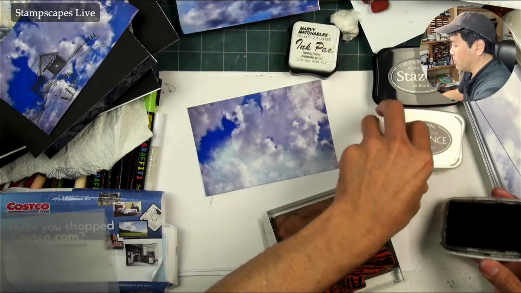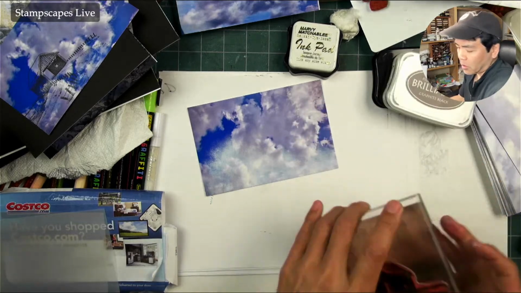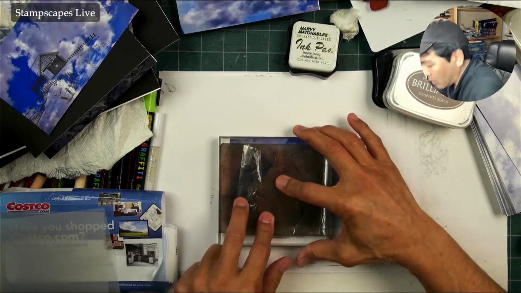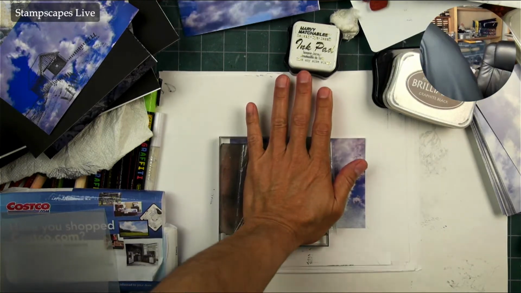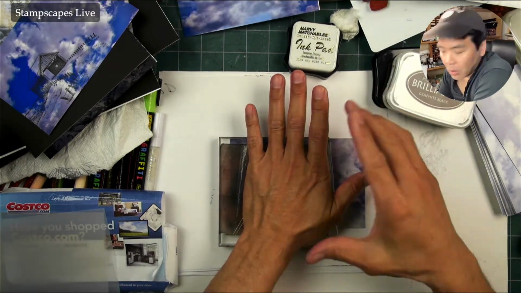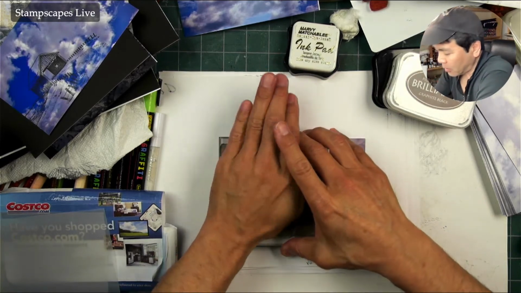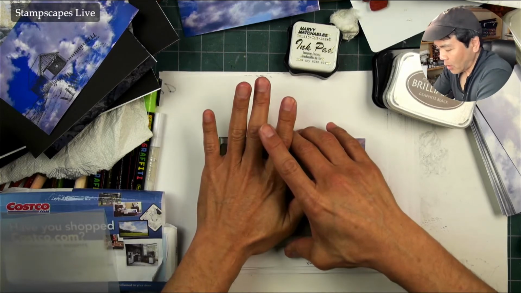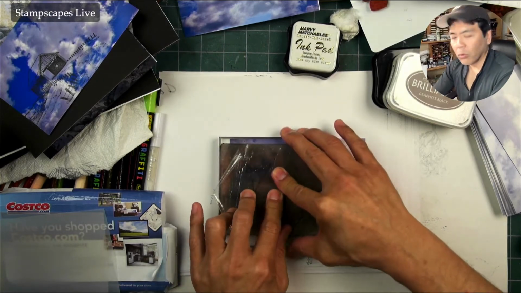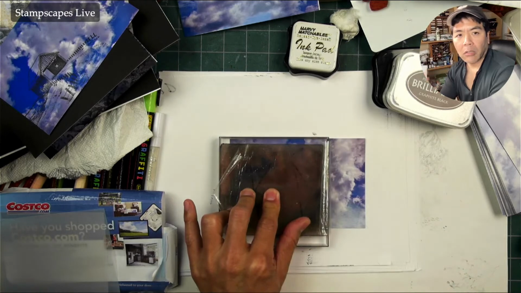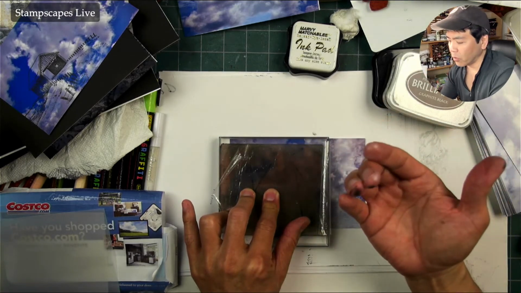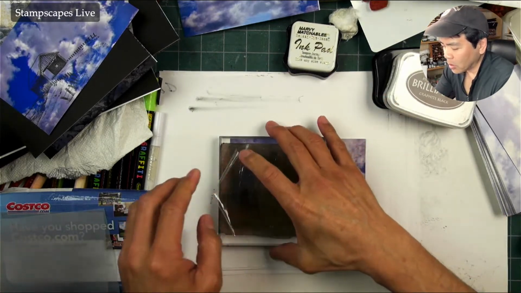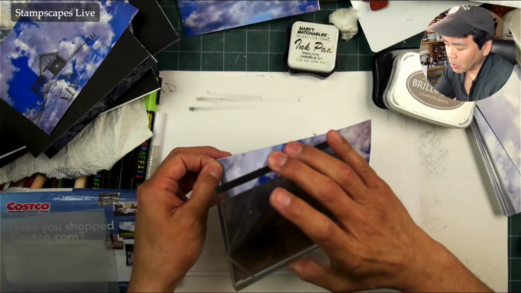All right. So let's stamp this in this area again in the same vicinity. Open area, open style design. With the Brilliance on Brilliance, I am holding this down a little bit longer to allow that ink to transfer over to my page and set up and dry.